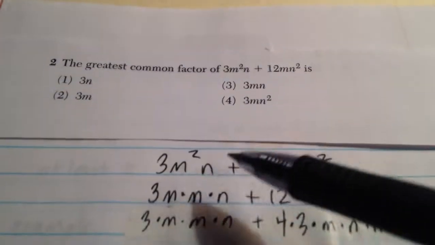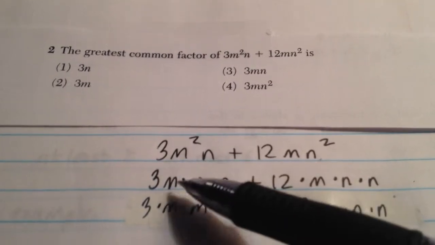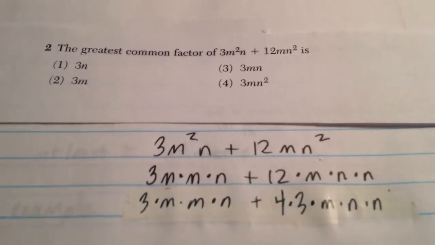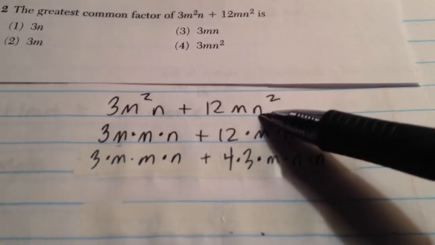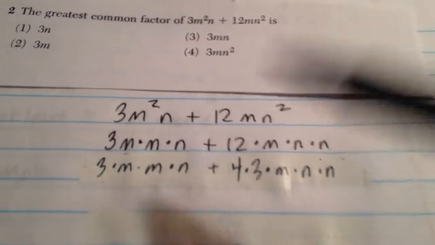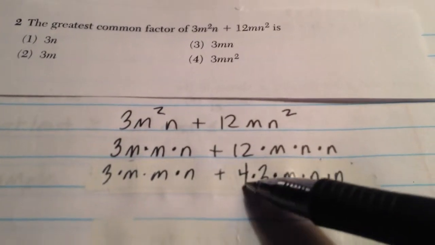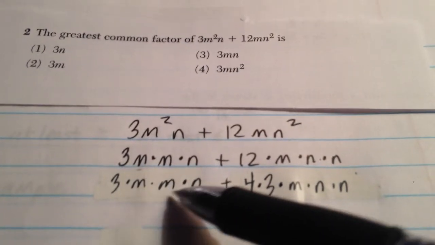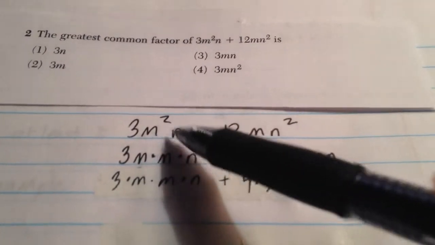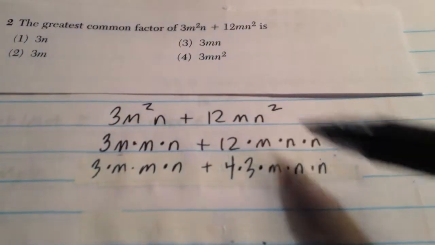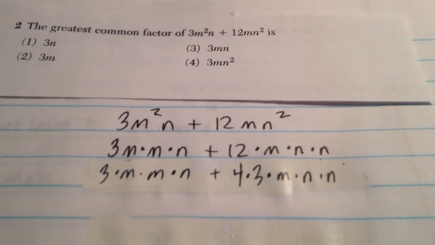What I'm going to do is rewrite this as 3m squared. I'm going to write it as 3 times m times m times n. I broke this down into 2 factors. Here I did n squared, so I'm doing n times n. Then in the next line, I broke up 12 into 4 times 3. So 3 times m times n is the same as m squared and n. 4 times 3 is 12, m, and then n times n is n squared.